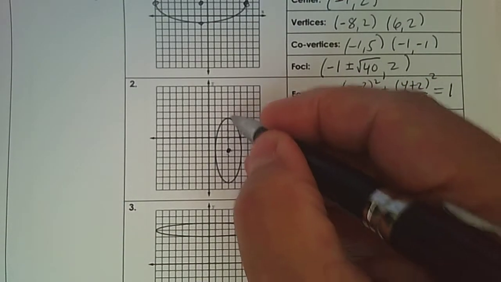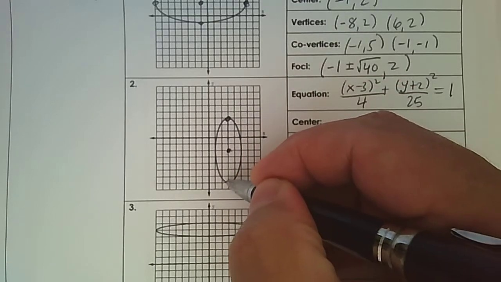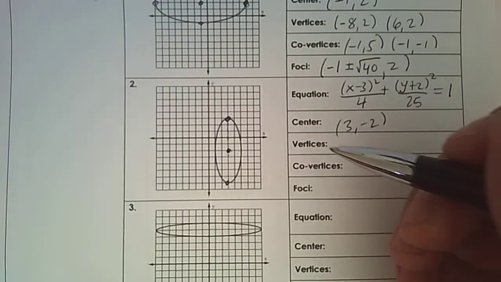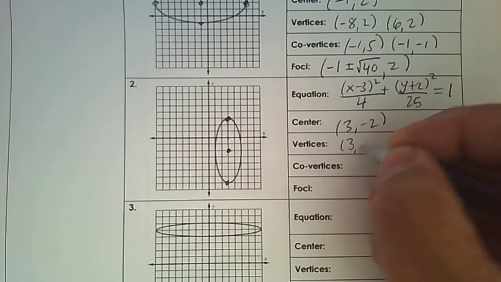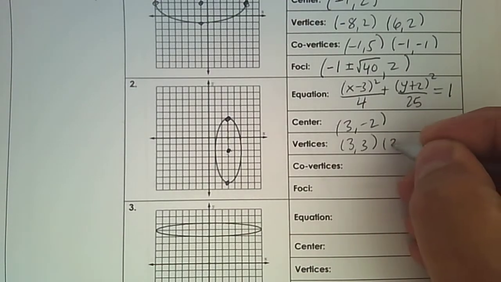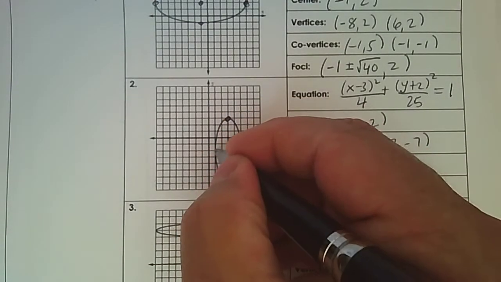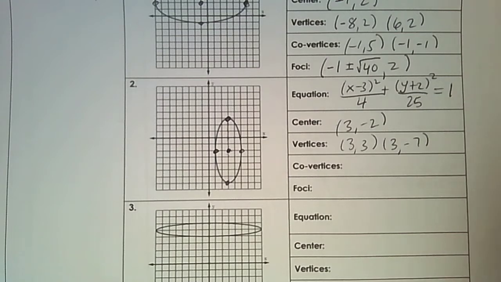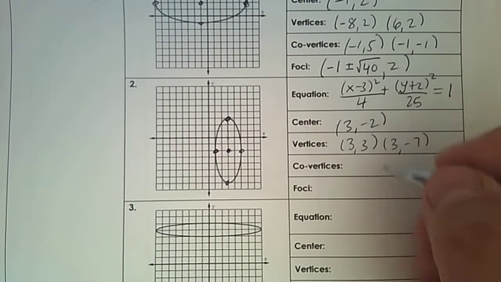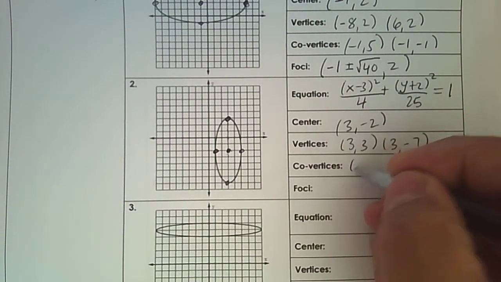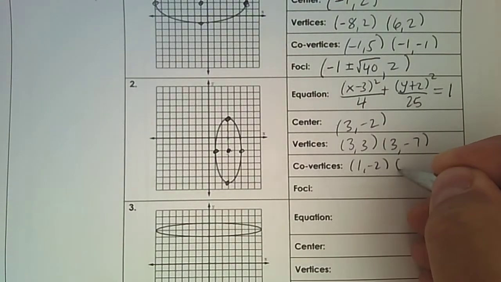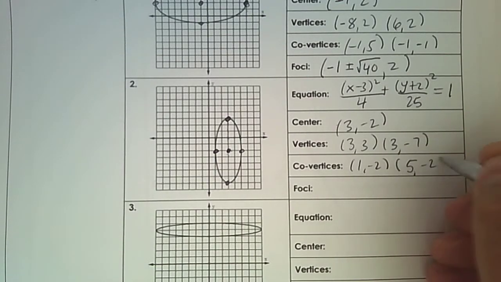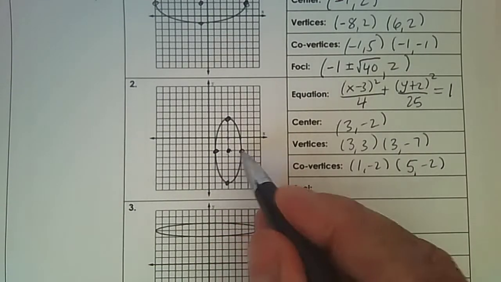So my vertices are here. These are my major vertices, top and bottom. So write those down. That's at 3, 3. And the other one is at 3, negative 7. The minor vertices are right here, left and right. So for the minor vertices, that's at 1 and negative 2, and at 5 and negative 2. So those are the minor ones.